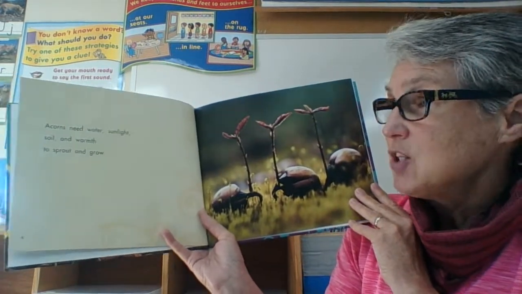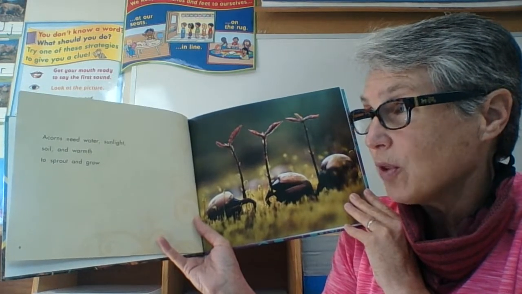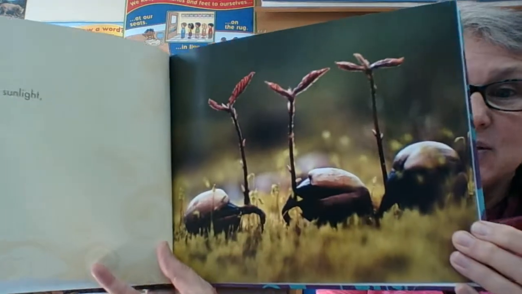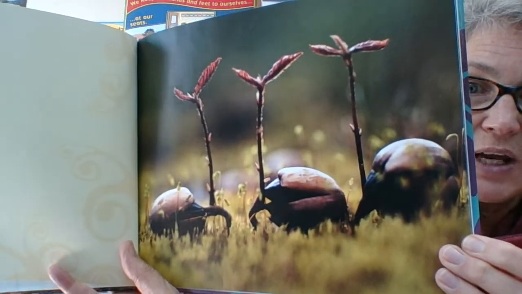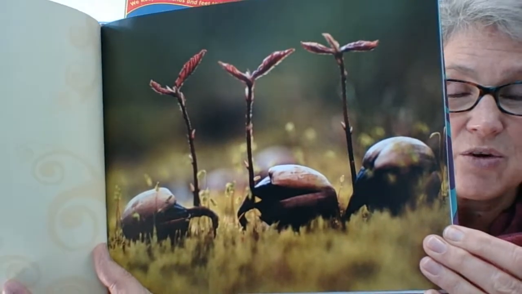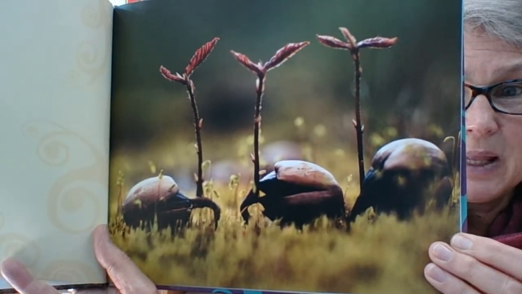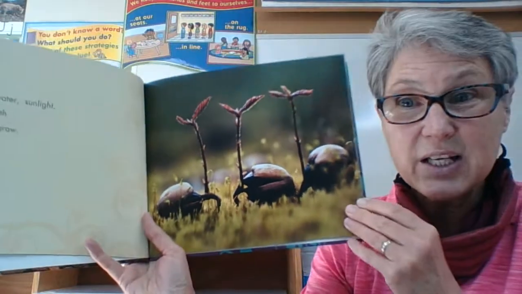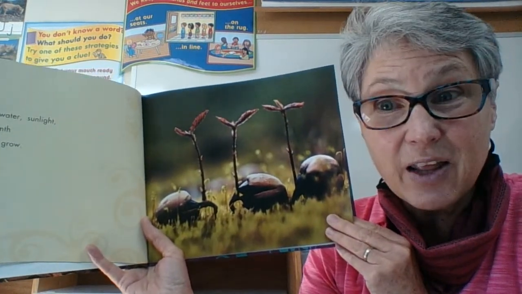Acorns need water, sunlight, soil, and warmth to sprout and grow. I like these little sprouts coming out of these acorns. So if you save up those acorns and then put them into the ground, give them a bit of water, make sure they're in a place where it gets adequate sunlight, then they will eventually sprout and grow, and you'll have started another oak tree.